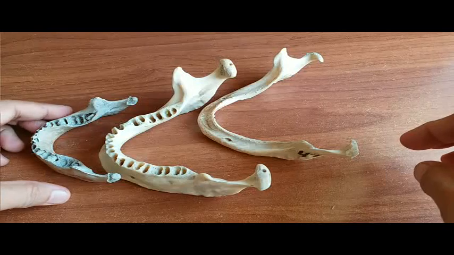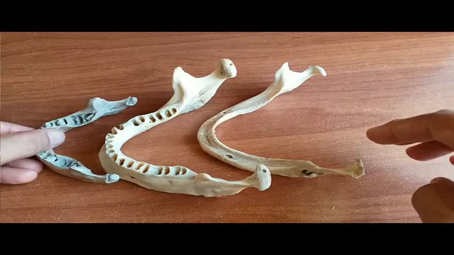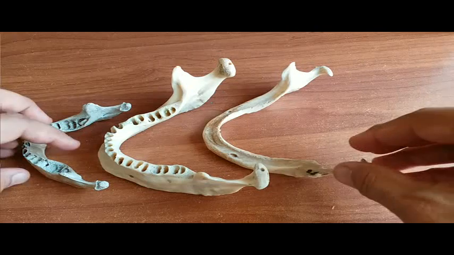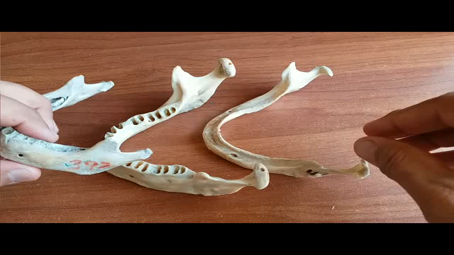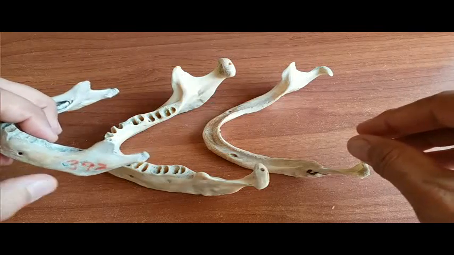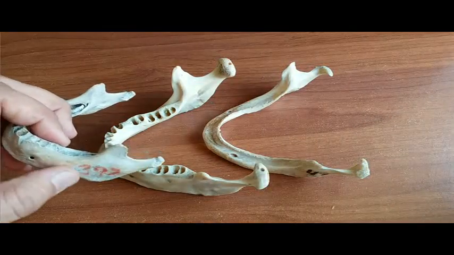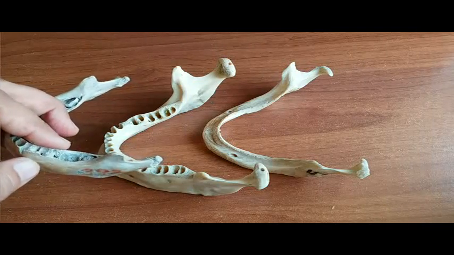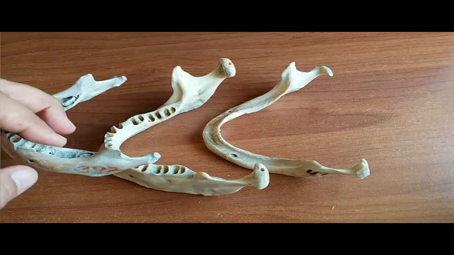Now I'll tell you about the important age changes that occur in mandible. This is the mandible of a child, this is of an adult, and this is of an old person. Let us look at the mental foramen. If we look at the mental foramen, in case of children, it is very close to the inferior border. The mandibular canal also runs close to the inferior border of the mandible. The position of mental foramen is just below the first deciduous molar tooth.